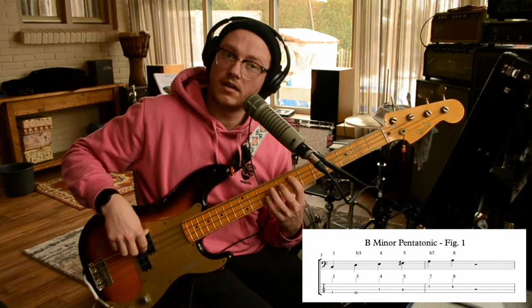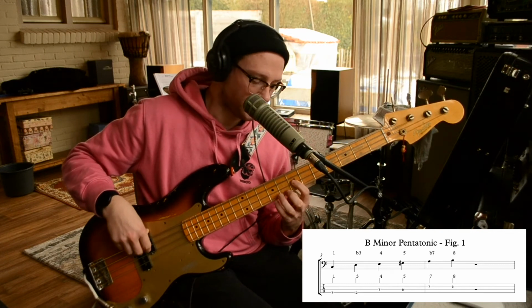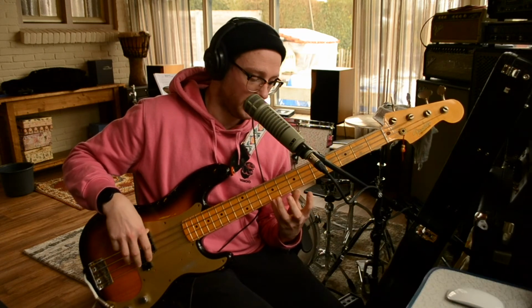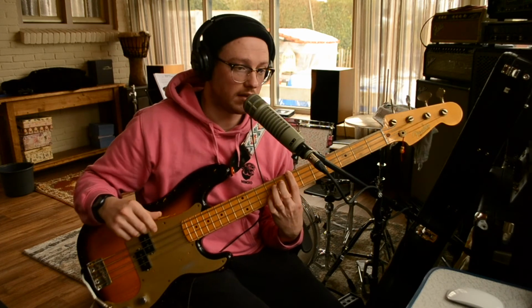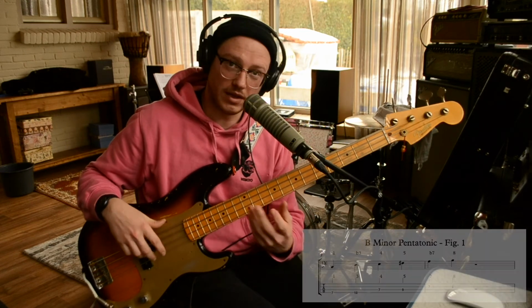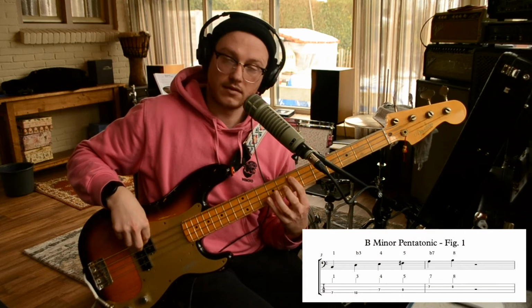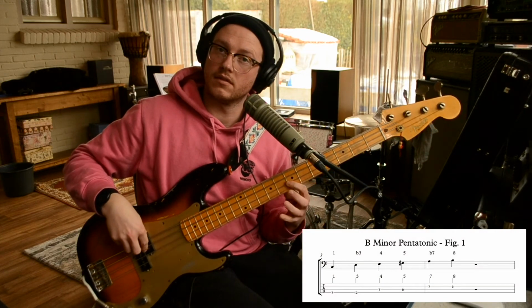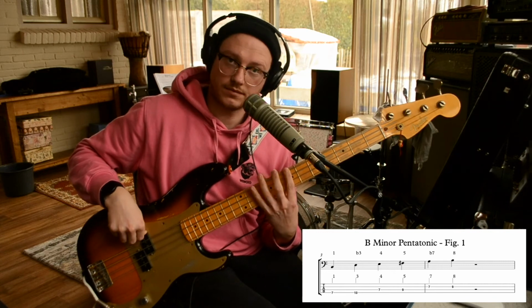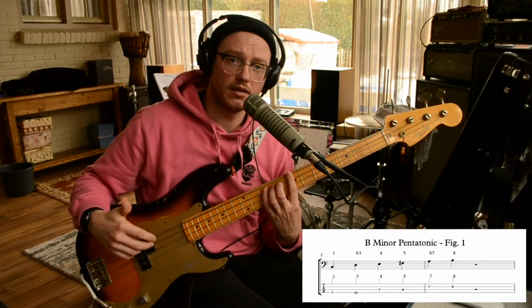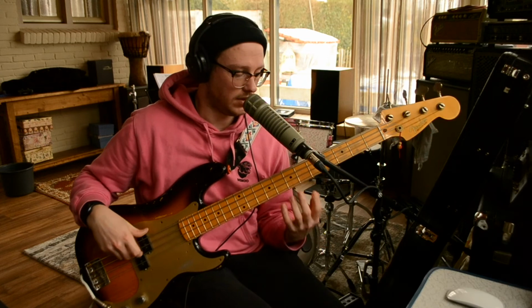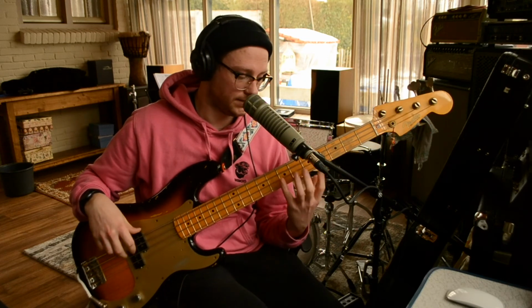1, 3, 4, 5, 7, and 8, and back. That's the pentatonic scale. We can play the pentatonic scale in 2 different variations. So we just had the first one. I'll show it again. And then we have a second way of playing this one. That starts with the pinky.